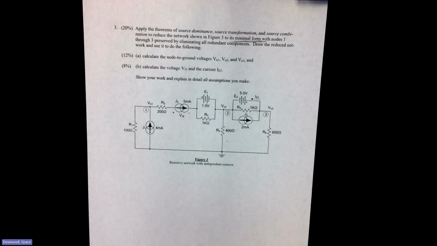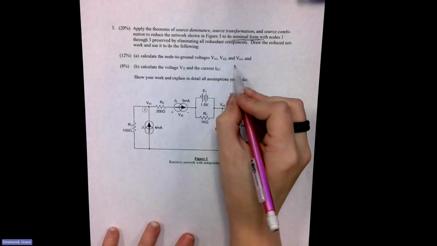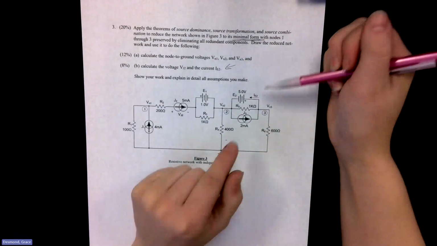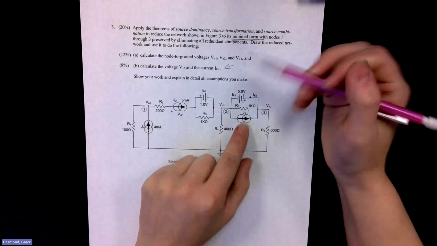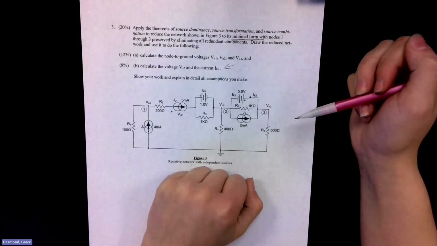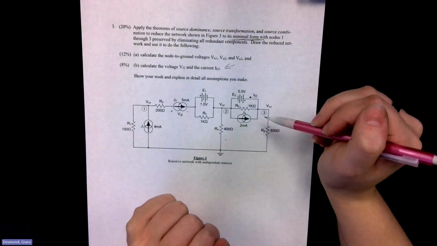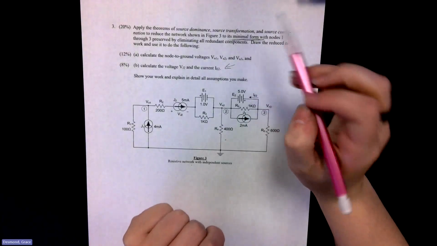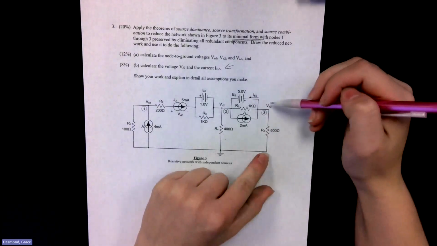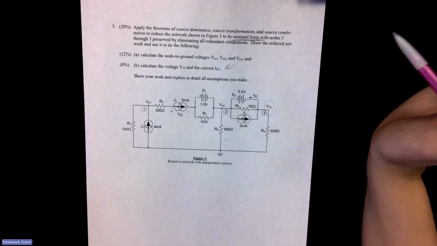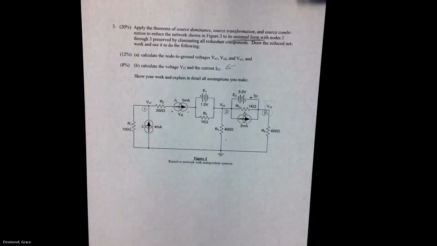And important thing number two is that to actually bring it back out and calculate currents or voltages over specific components, you have to bring it back to its original form. You can use source dominance to calculate node voltages as long as everything is preserved, like it says up here. But to calculate specifics, you have to bring it back to its whole circuit.